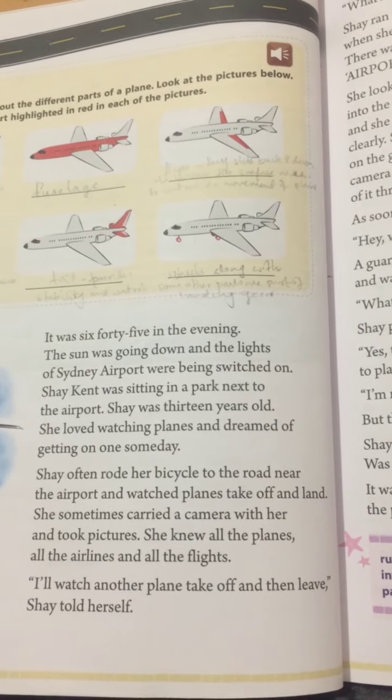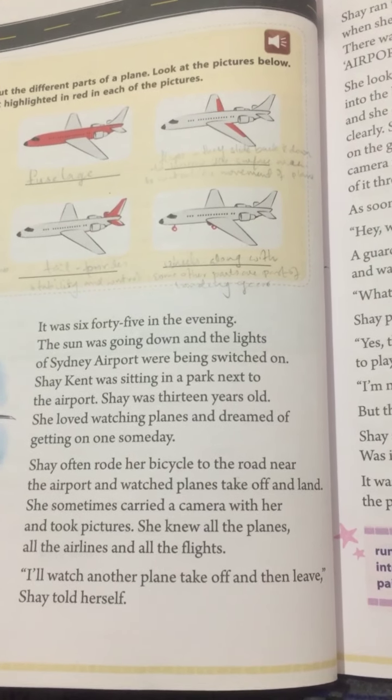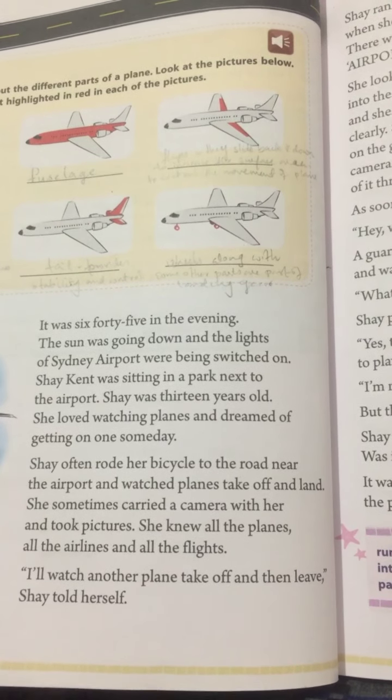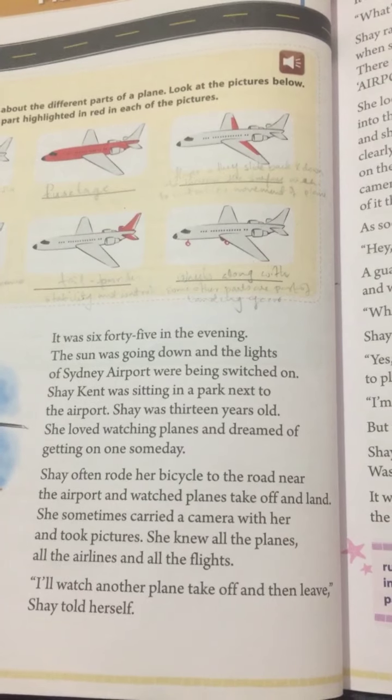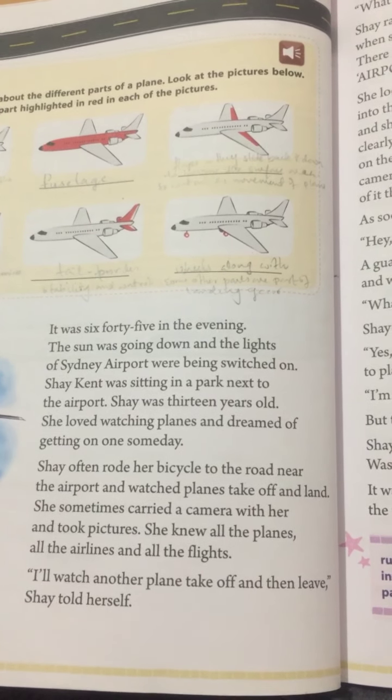I will watch another plane take off and then leave, Shai told herself. It was already late in the evening, so she was planning to go back to her home.